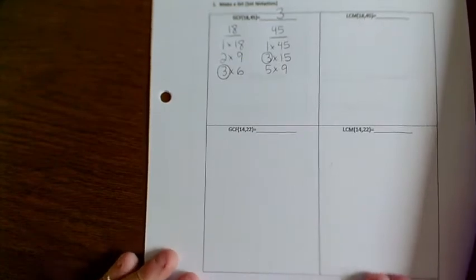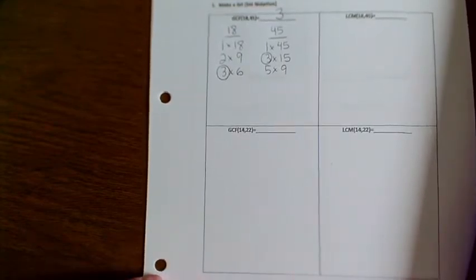Okay, and then try this with 14 and 22. Take a minute, pause the video, see if you can figure this one out on your own.